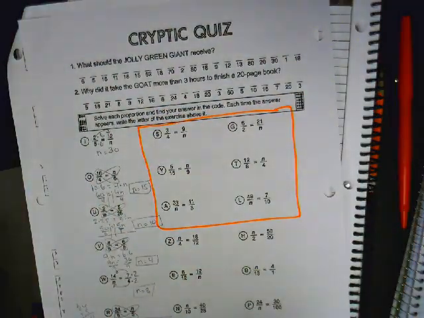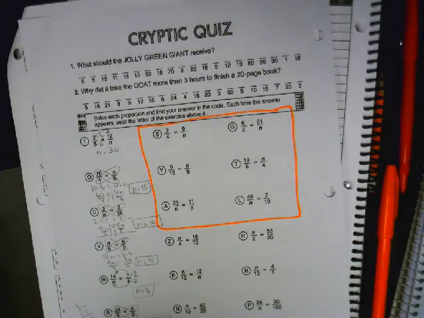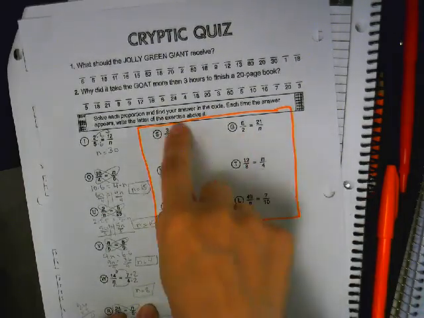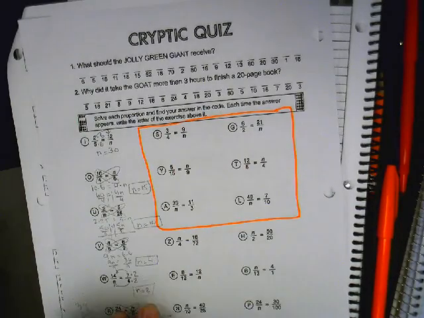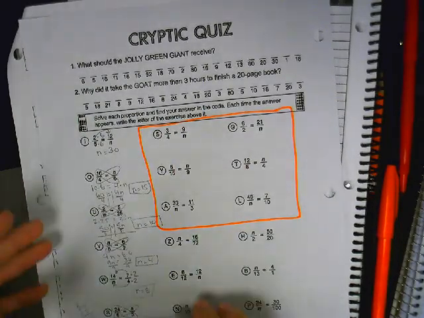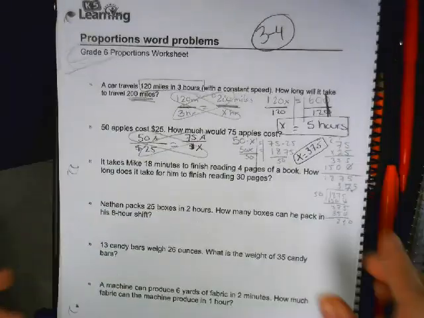That should be 13 minutes of work. So 3 and 4 from the word problems, and then these 6 problems. No, you do both of them. We don't share work.